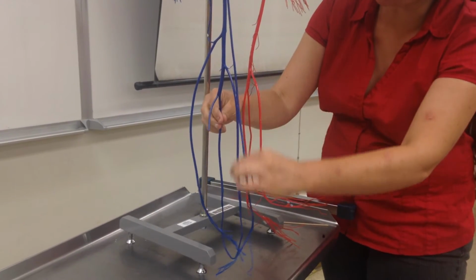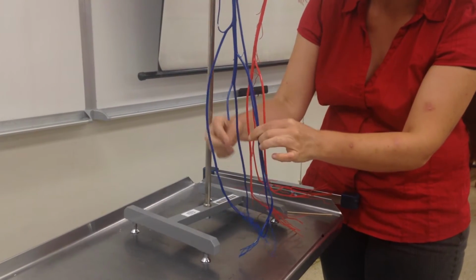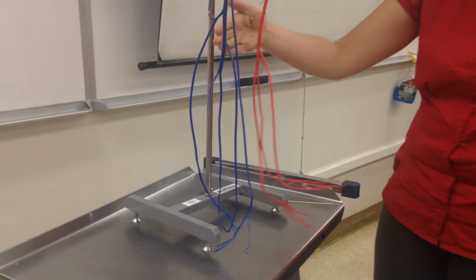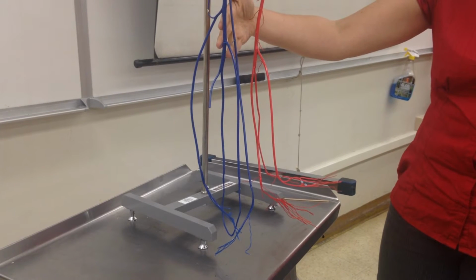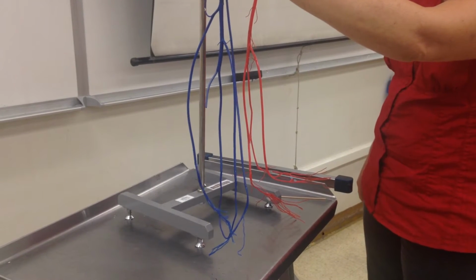This is the anterior tibial vein, the posterior tibial vein right here, and then that's a fibular or peroneal vein right there. So back of the knee, what would that one be? Back of the knee? Popliteal. And then the thigh? Femoral.